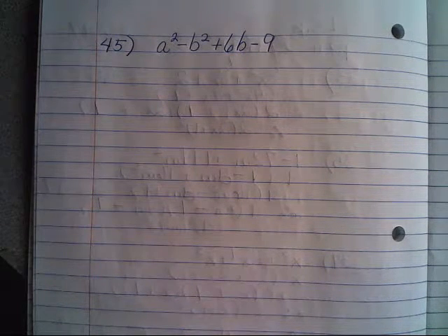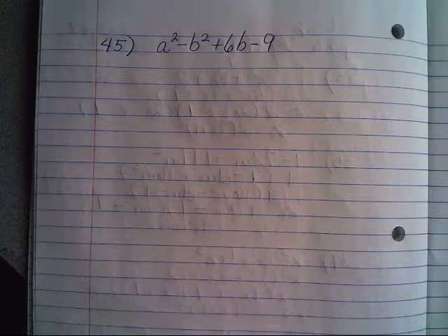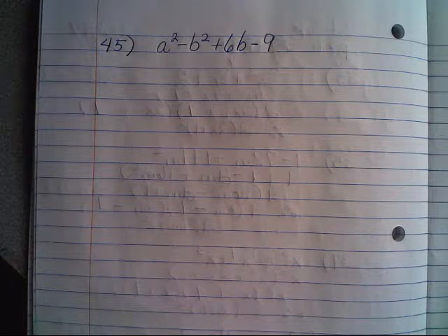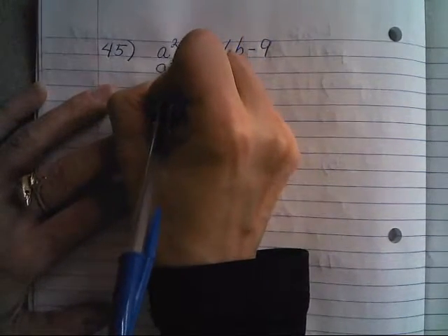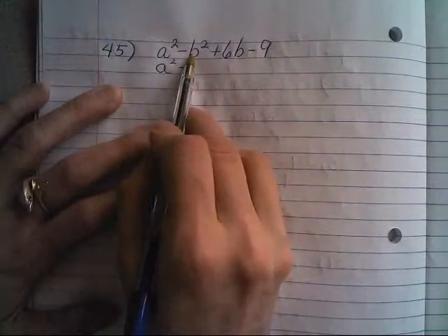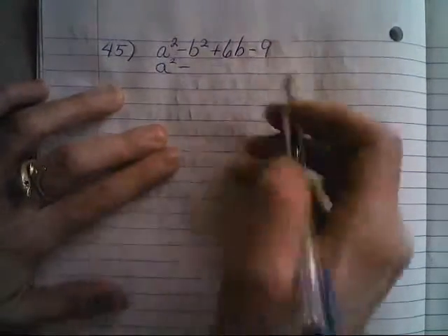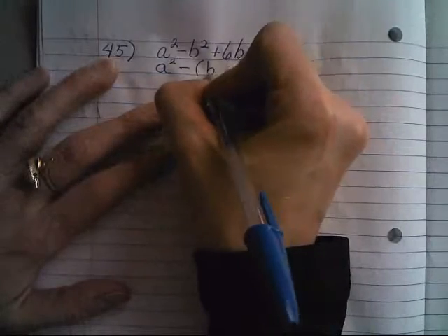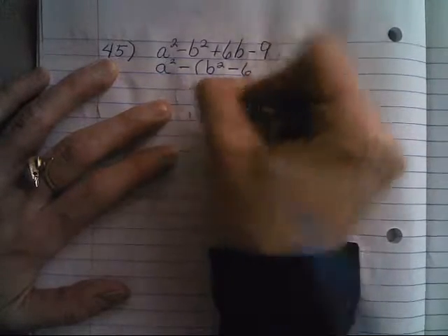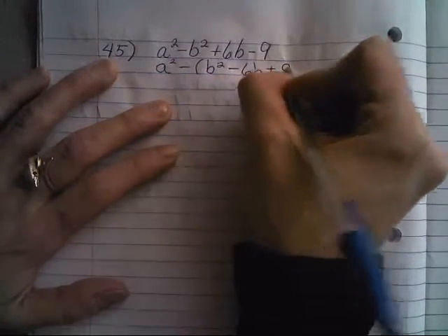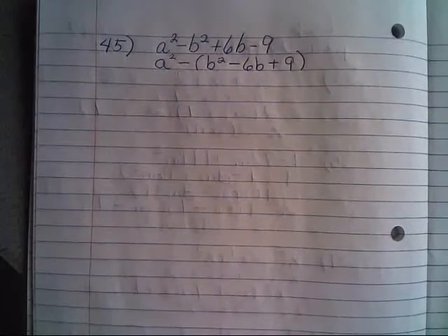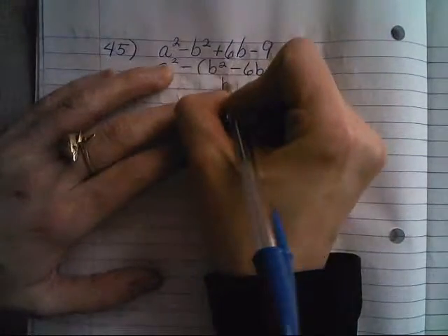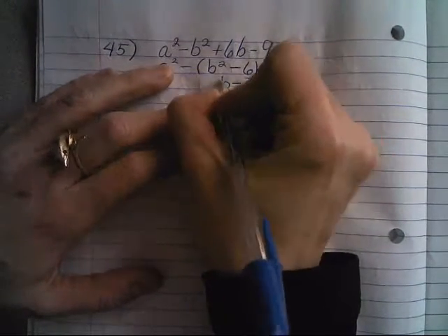If you factor out the negative symbol from this trinomial, you now have b squared minus 6b plus 9, which is a perfect square. It is b minus 3 squared.